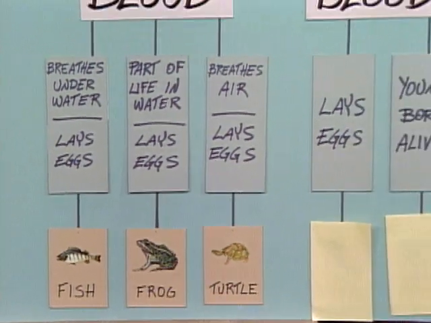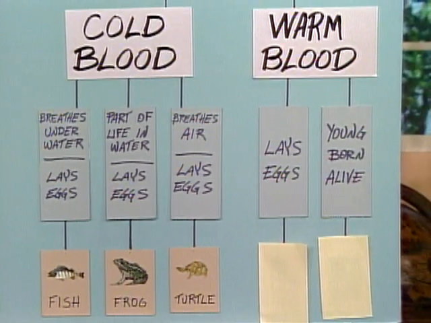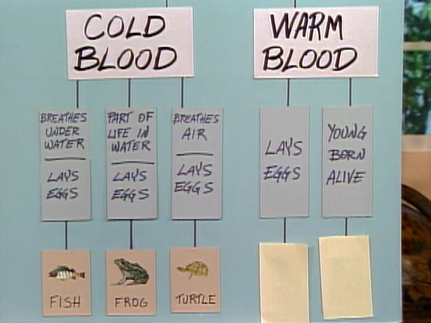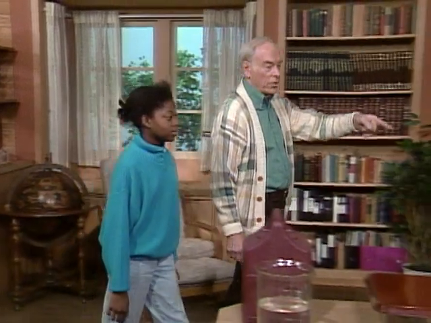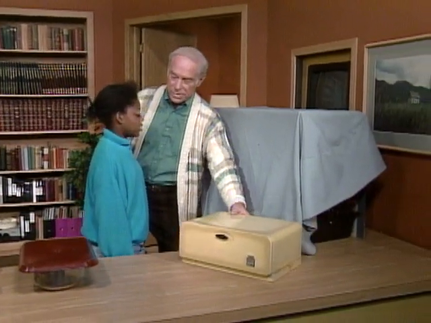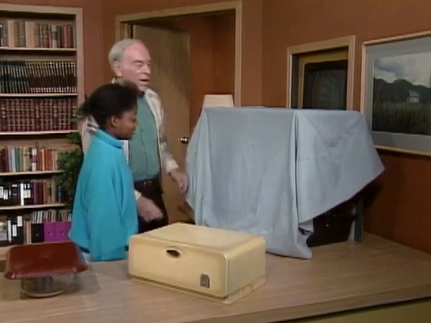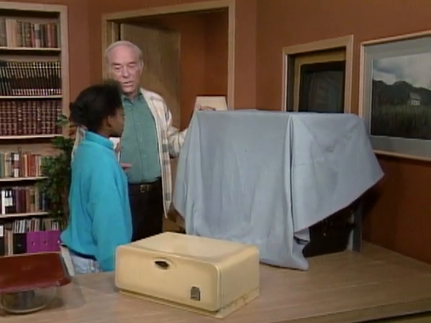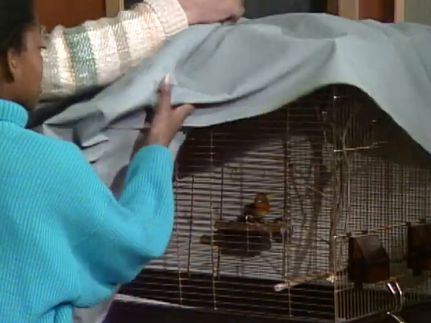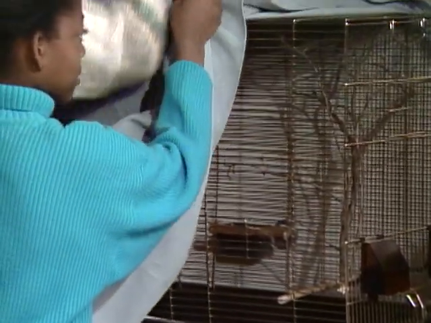Okay. Next. Backbone, warm blood, and lays eggs. Well, this is the first time we're in the warm-blooded column, right? Right. And lays eggs. And you'll find those animals underneath this cloth. Could be pretty big. Dinosaur? No, not that big. I'll give you another clue. Feathers. Oh, birds. You know what? The only animal that has feathers is the bird. Right.